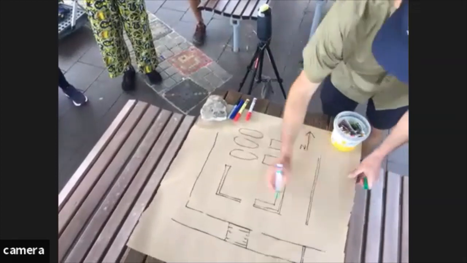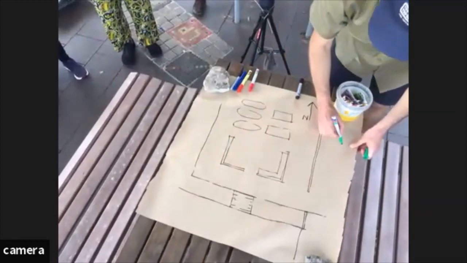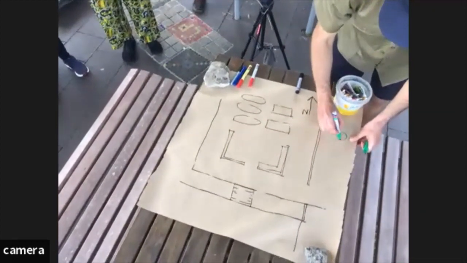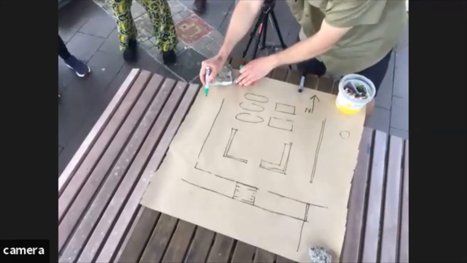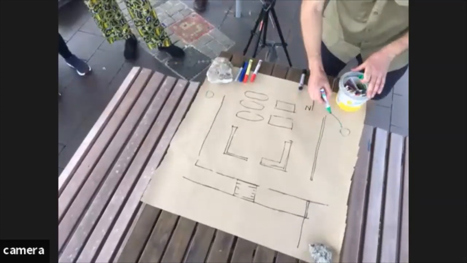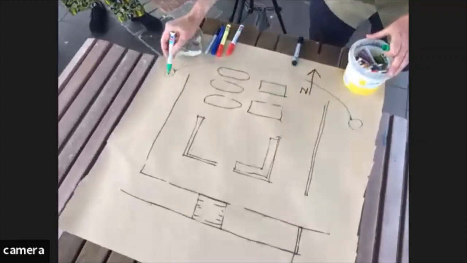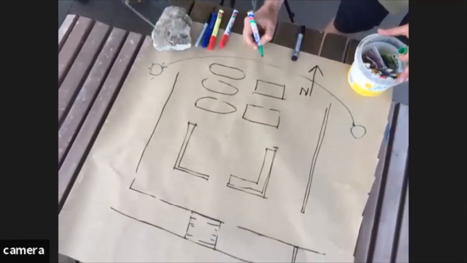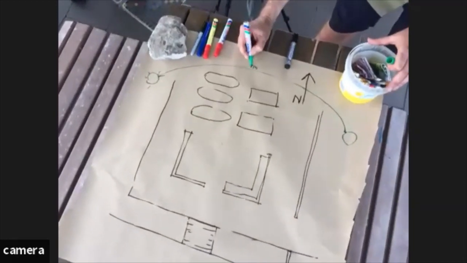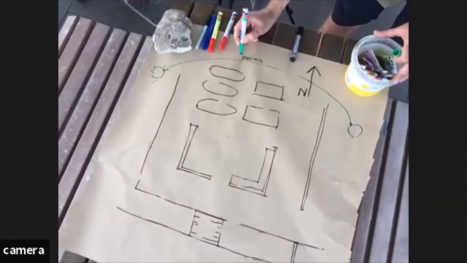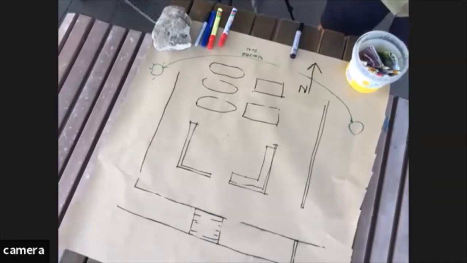Now let's do the winter. So our winter sun, put a winter sun path. It rises there, sets there. That's low in the sky. So that could be right. It's our winter sun path.